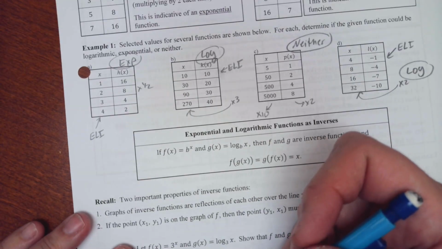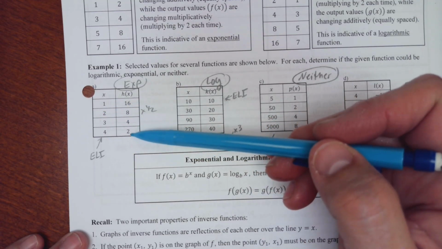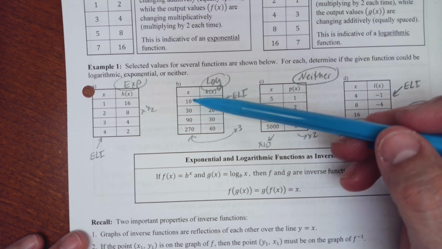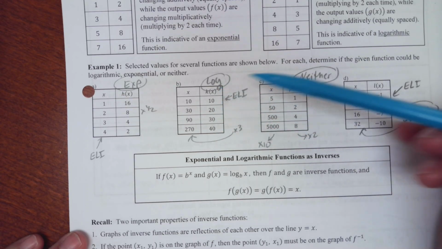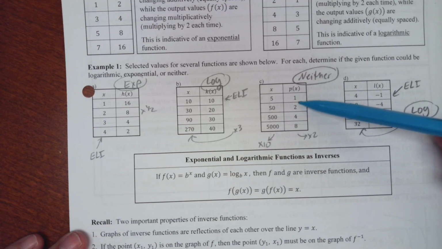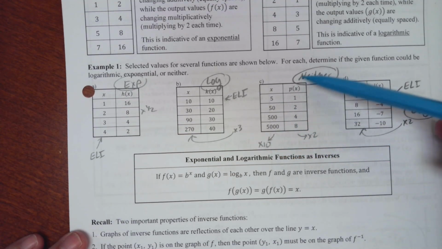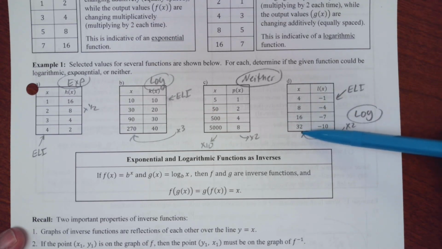All right, so down here we're just deciding on this example. So this one, I see my equal length interval, I see my multiplying by 1/2, so that's exponential. Here I'm multiplying by 3, and over on the right side I have my equal length intervals, and so that's a log function. Letter C is neither. This is proportional, that's proportional, multiplied by 10, multiplied by 2, so that's neither one. And over here, my equal length interval is on the right, that's decreasing by 3, and then I'm multiplying by 2 here, so that's a log function.